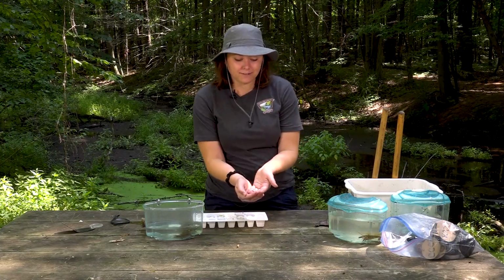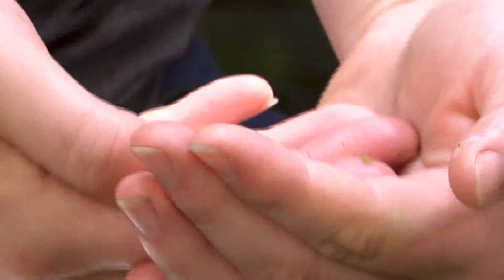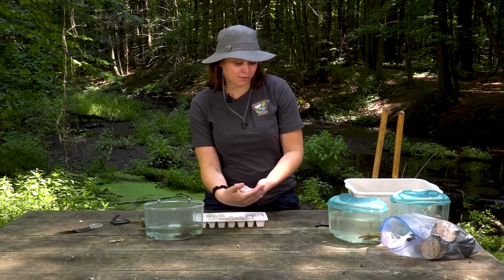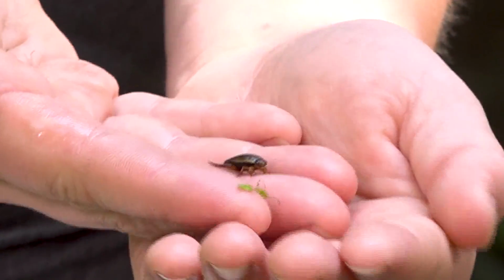This is a diving beetle, also commonly known as a water beetle. They're very common predators found in a body of water. They're known to eat other invertebrates and actually sometimes small tadpoles. They have a bubble of air in their abdomen that helps them breathe and keep water out of their breathing parts.